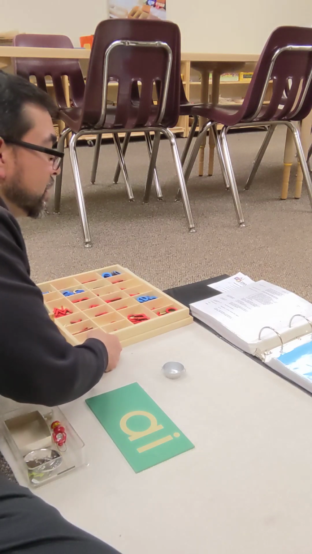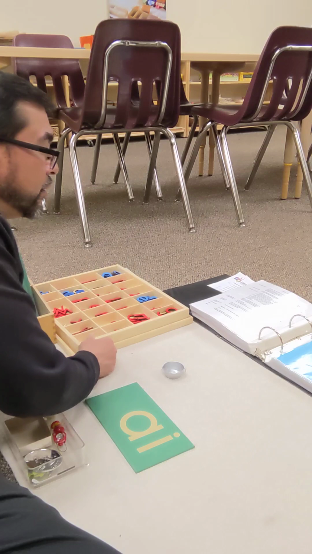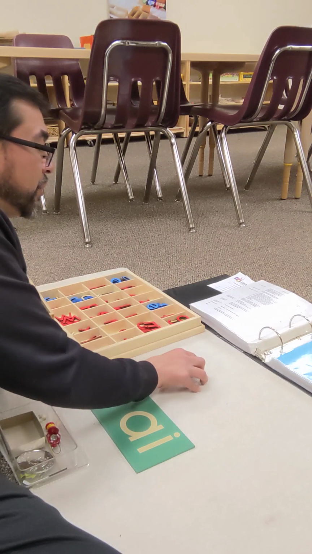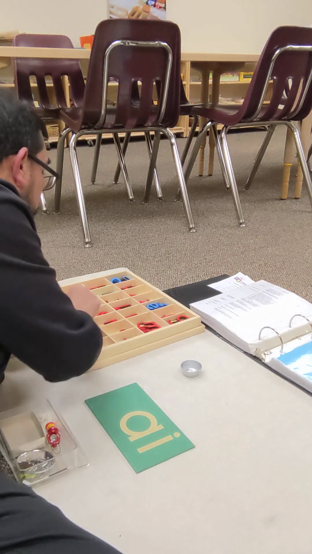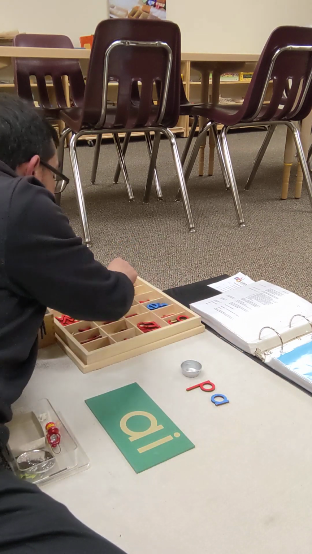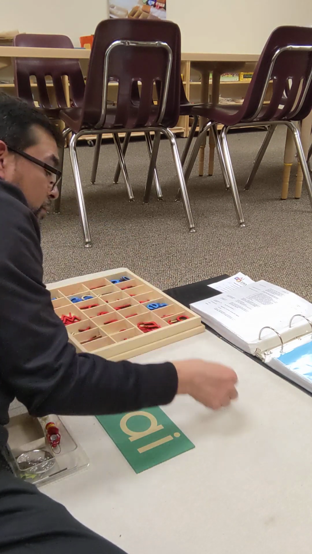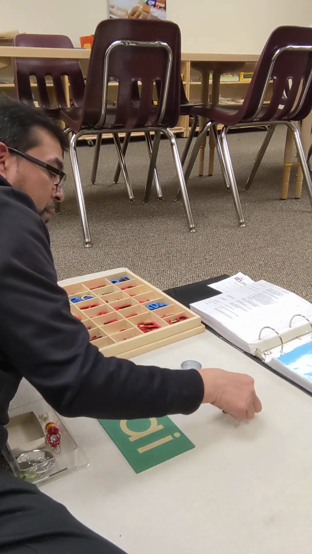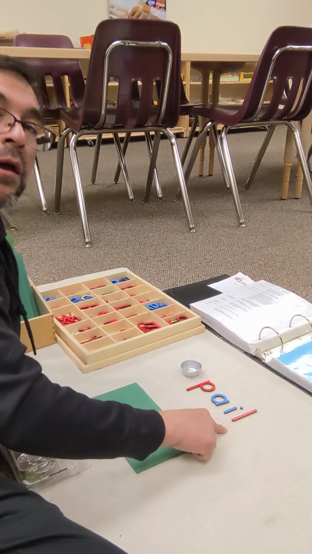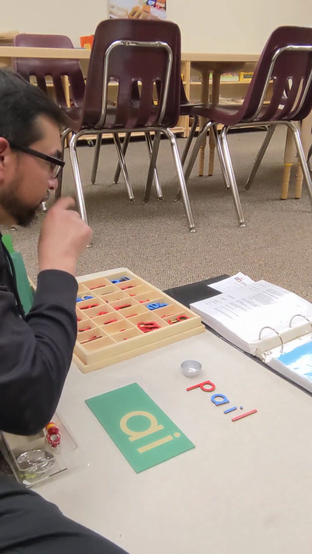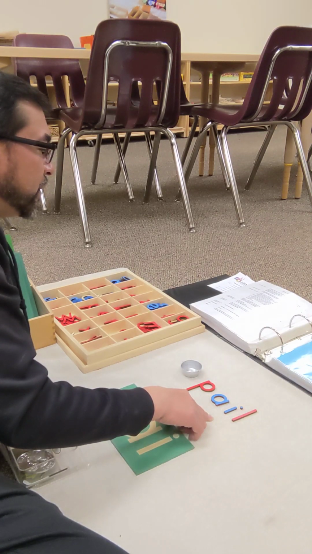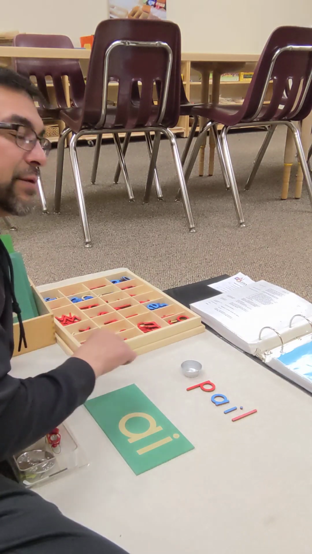Open the movable alphabet box and place the letter box. Remove an object from the container and say the name. Okay, so we did pail. Place the object to the left and build the word to the right. Let's build the word pale. Pale. And then it says, place the object to the left and build the word to the right. Continue until words are built for all objects. Admire, invite child.